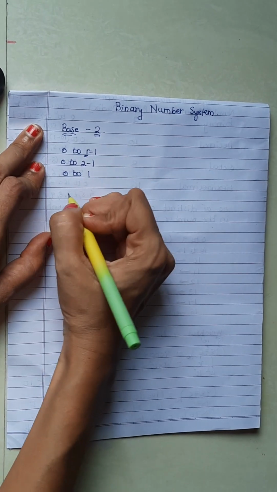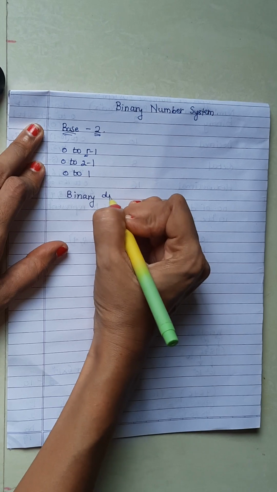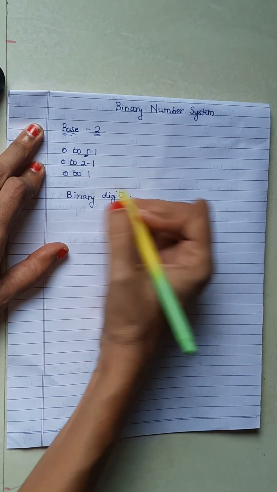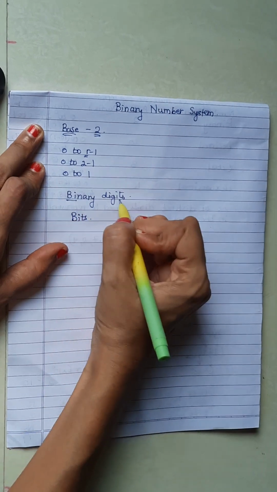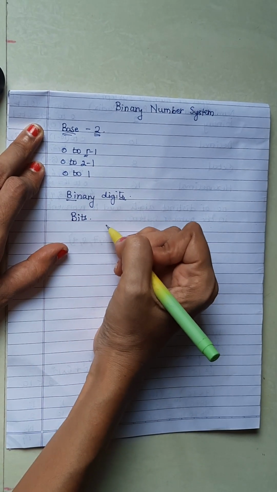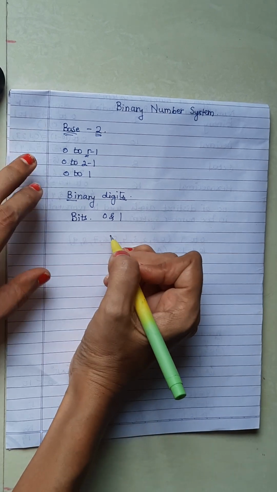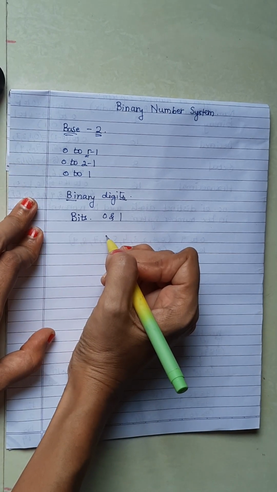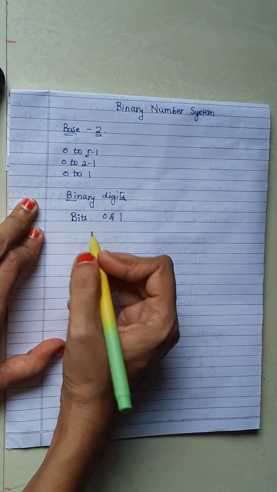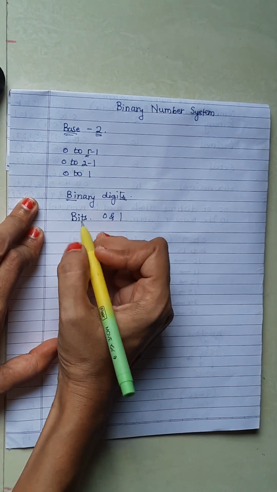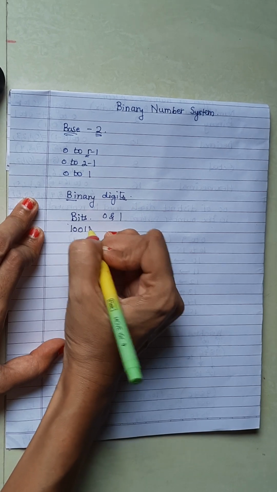So the digits in binary number system, that is binary digits, are called bits, from the word binary digits. Okay, and what are they? 0 and 1. These two digits or bits are used to represent any number in a number system, binary number system. Okay, now let us take for example a binary number 100111.